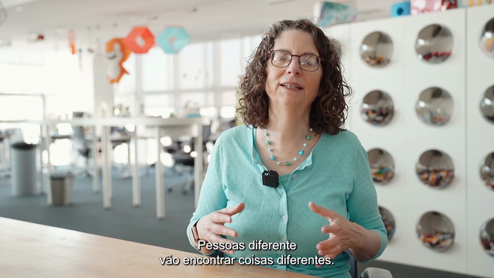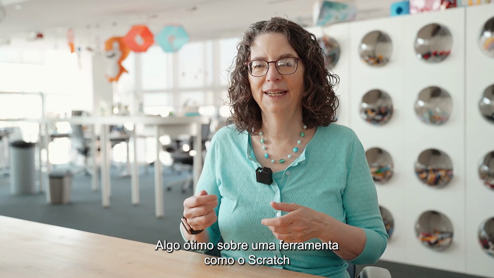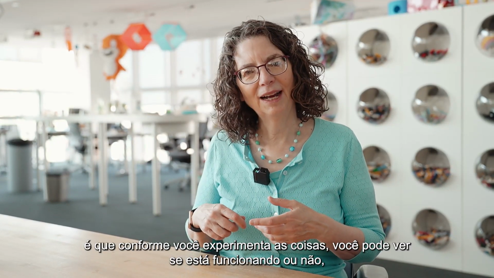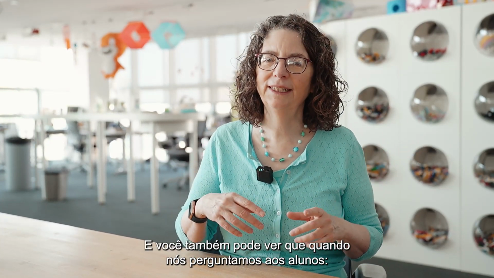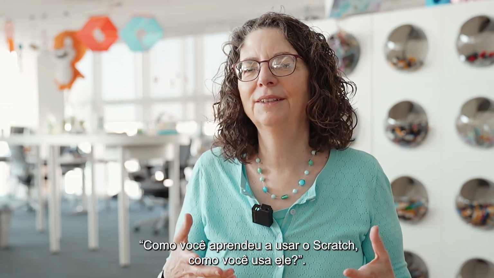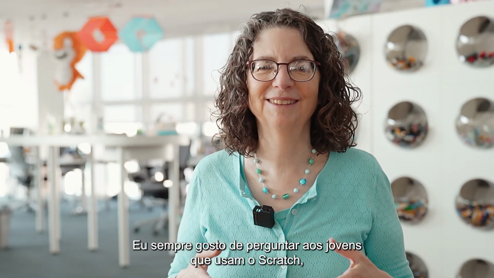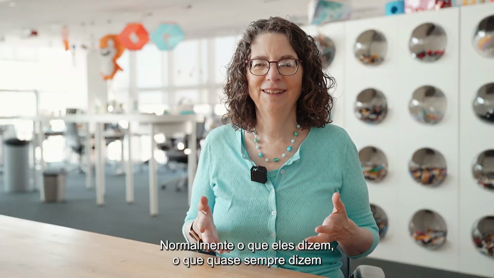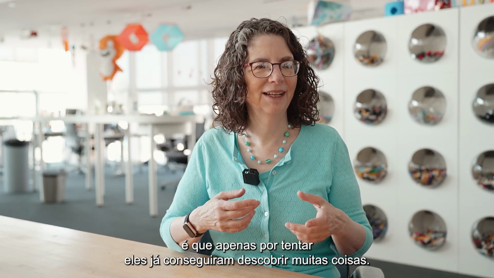Different people are going to find different things. And a great thing about a tool like Scratch is that as you try things, you can see, is it working or not? And if it's not, you can try something else. When we asked students, how do you learn Scratch? How did you learn it? I always ask young people who really enjoy using Scratch, and these are all different ages from around the world. Usually what they say, almost always what they say is, just by trying things out, I figured it out.